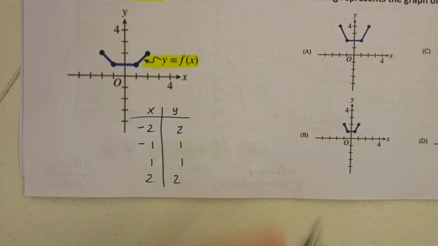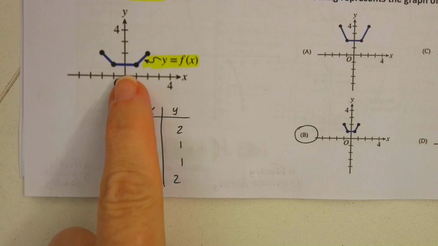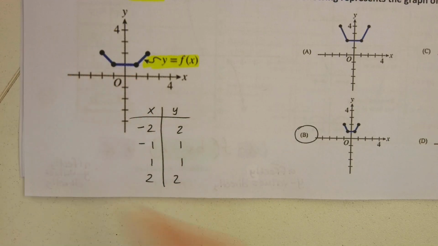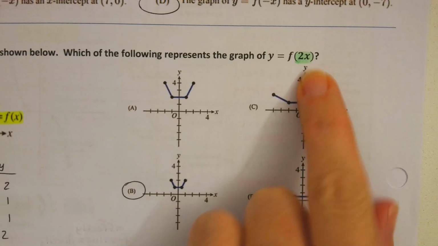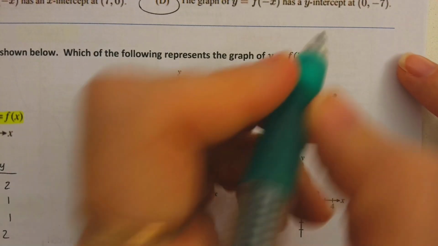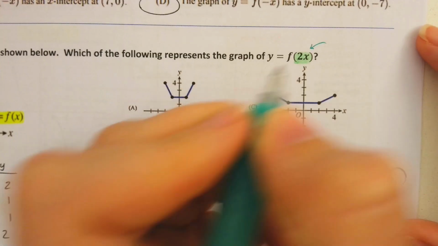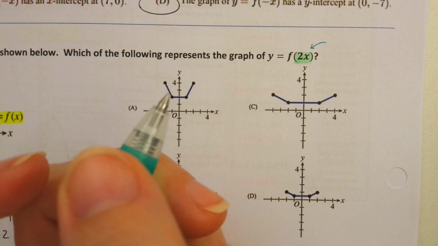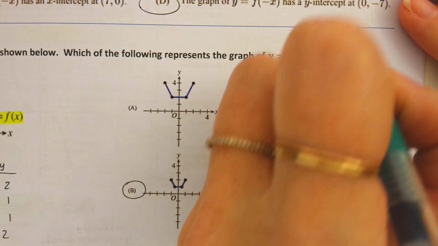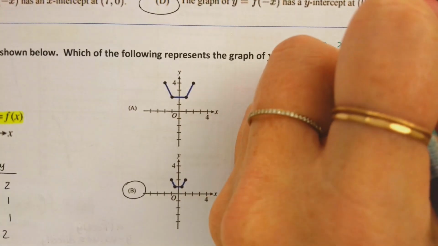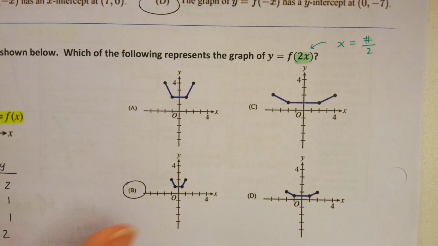Let's look at why. I took my original points that I found on this wonky shaped line, and this transformation was inside the parentheses, so that's going to affect x inversely, which means what are we going to need to do to our x's? Divide them by 2. Very good. X equals your numbers divided by 2.